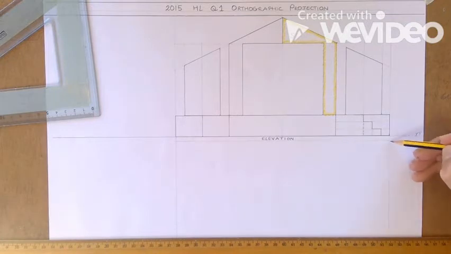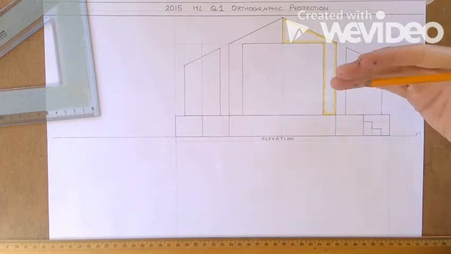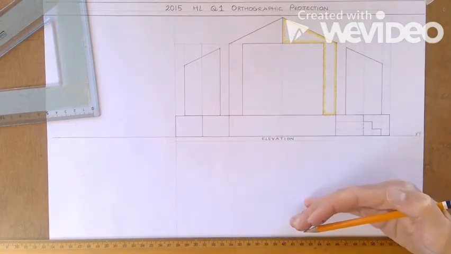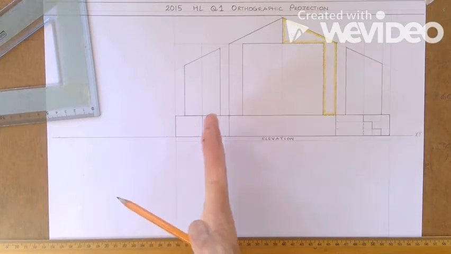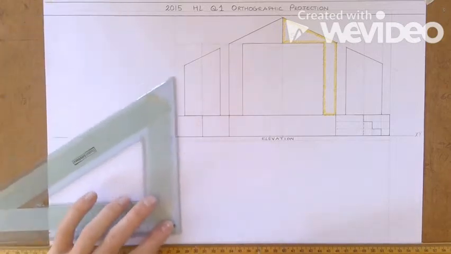Now notice I only kept a distance of 5mm between my elevation and my plan view because the question is rather big and it won't fit on an A3 page unless you keep the minimum distance between your views. So when I'm drawing my plan view now, I'm going to have to project my lines down from my elevation, okay, and that'll give me the lengths in my elevation, then I'll have to mark the widths for my plan view.